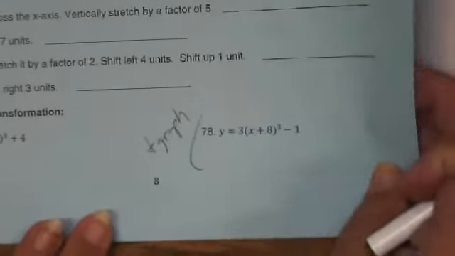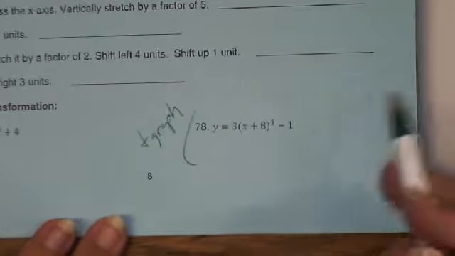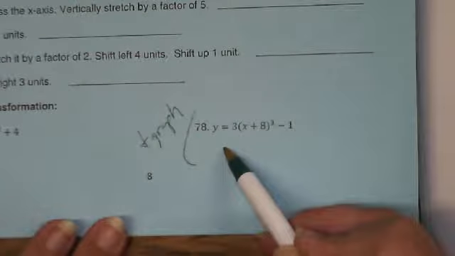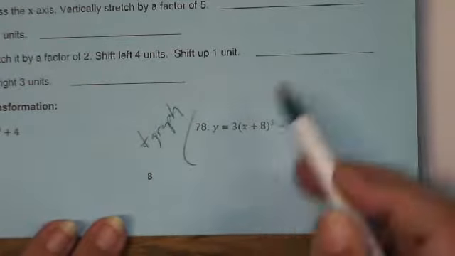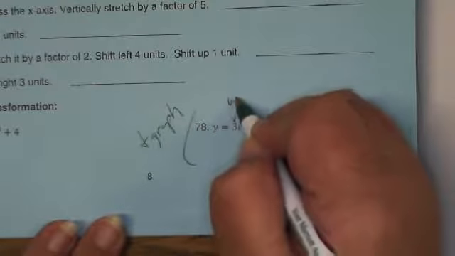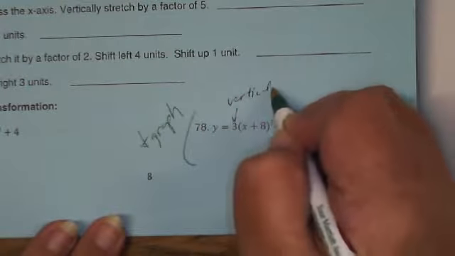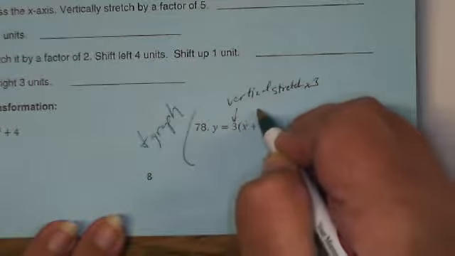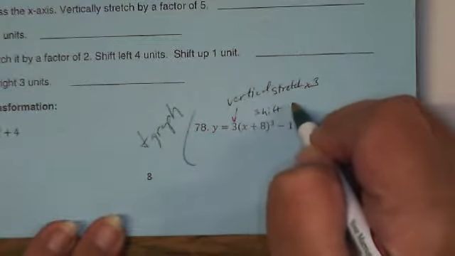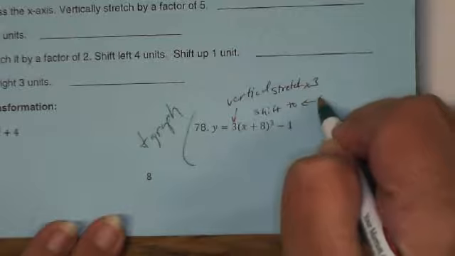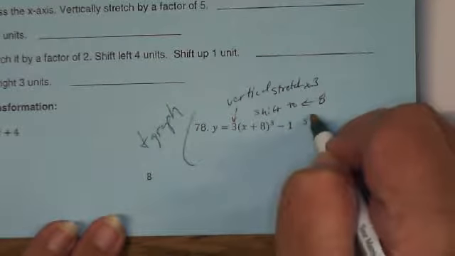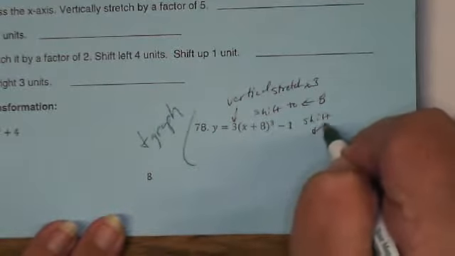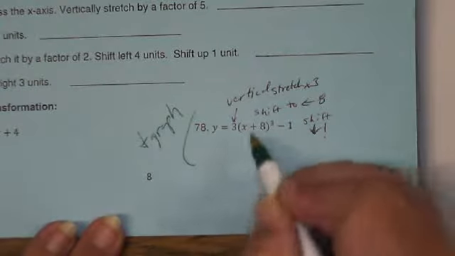Alright, last one that we're going to do together, and that's it. Prepped you for the test. Describe the transformations and then graph this. So the 3 is a vertical stretch of 3. The positive 8 means we're shifting to the left 8. The negative 1 means we're shifting down 1. So that's everything that's there.